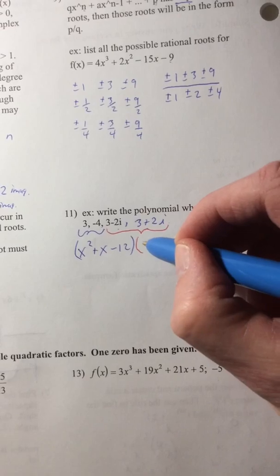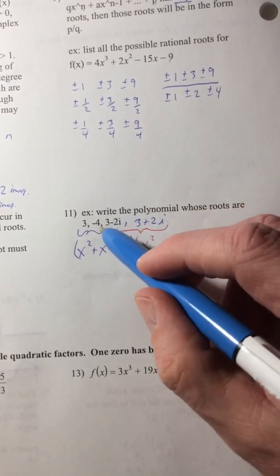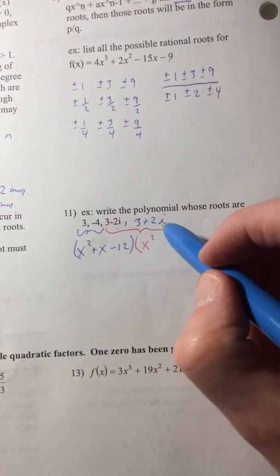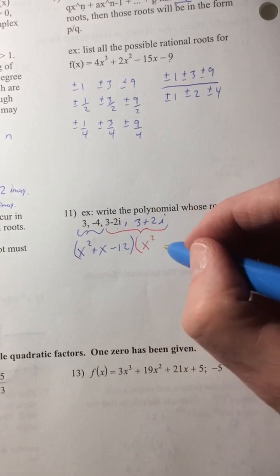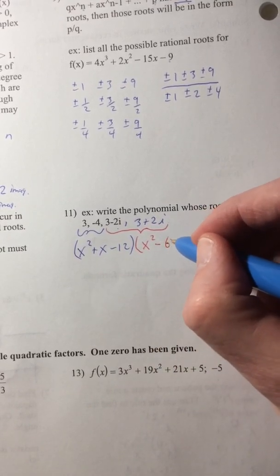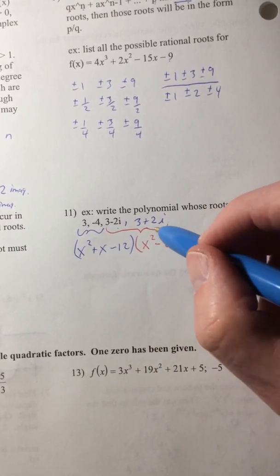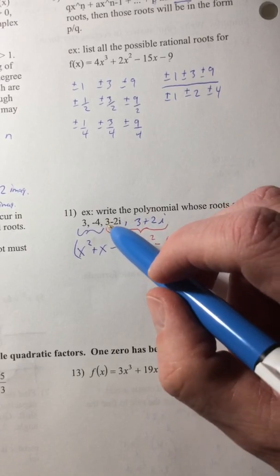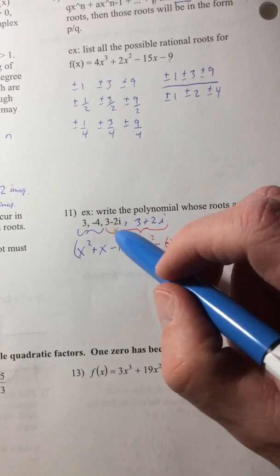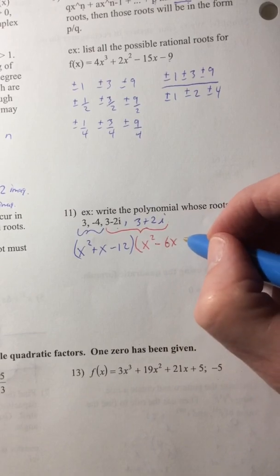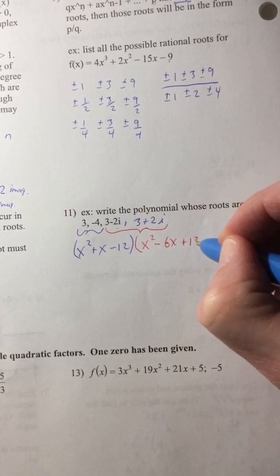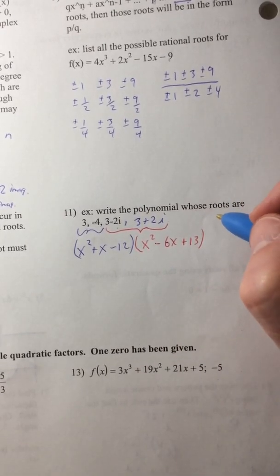And so we're going to multiply, and we get x squared, of course. We add these two together. The imaginary parts disappear. 3 plus 3 is 6. Flip it, negative 6x. And then lastly, we multiply these two together. So square the first, square the second, add them together. So that's going to be plus 13. All right, just a little bit of trickery right there.